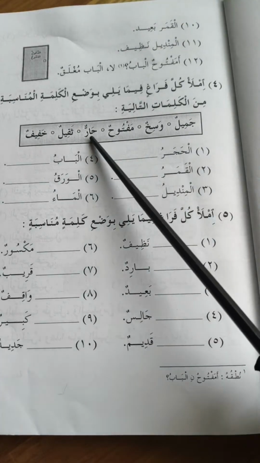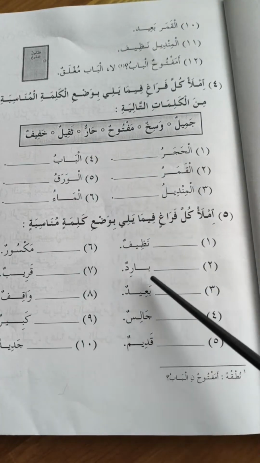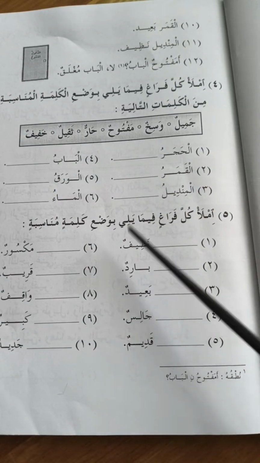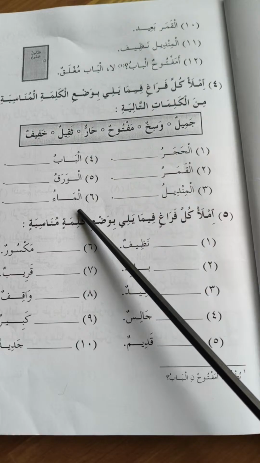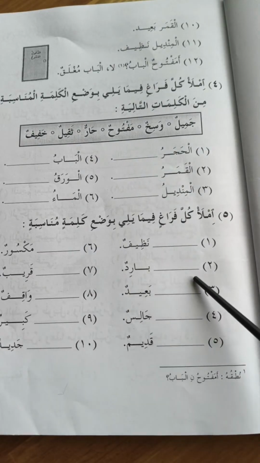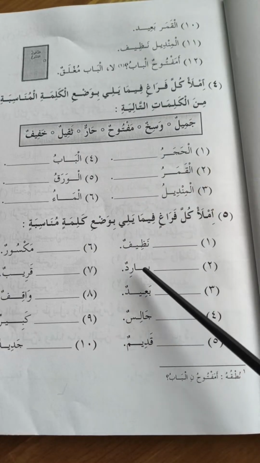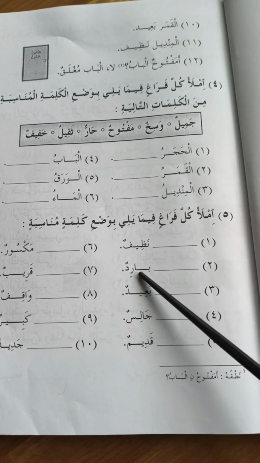Okay. Baridun. What is baridun? The opposite of harrun, which is cold. So what do we do? What do we have? We already know water. So we can pick up water. Al-ma'u baridun. The water is cold.